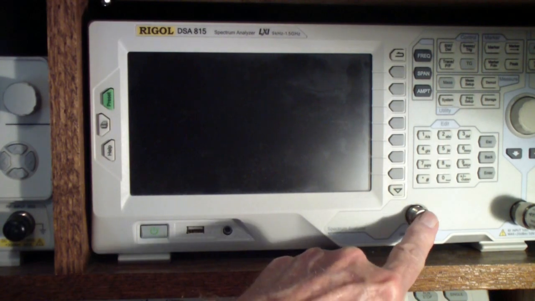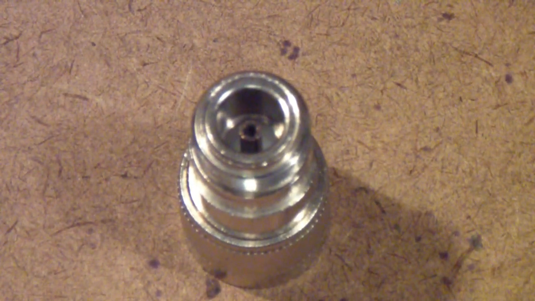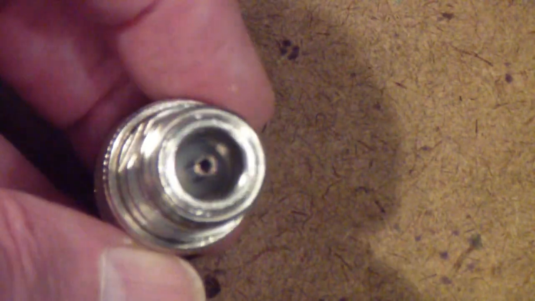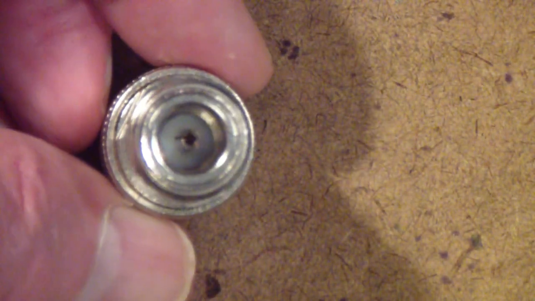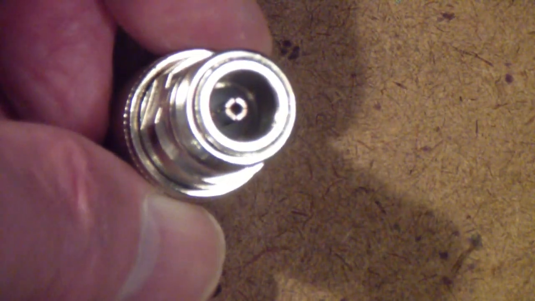attachment to the circuit. Here is an N socket that the N connector or N plug mates with. Notice that unlike the UHF connector, the pin in the center itself has a hole in it, and that allows it to, maybe I should put it another way.